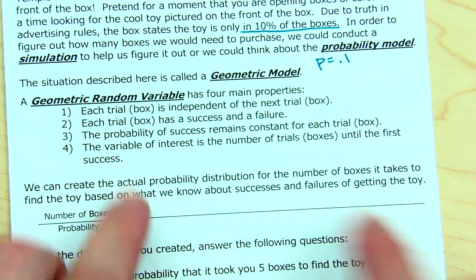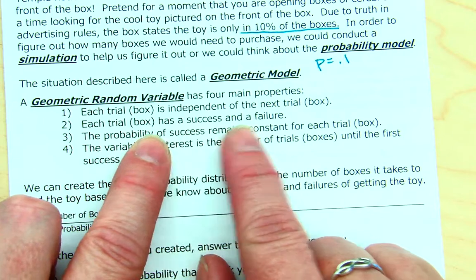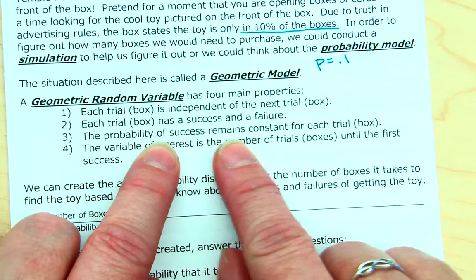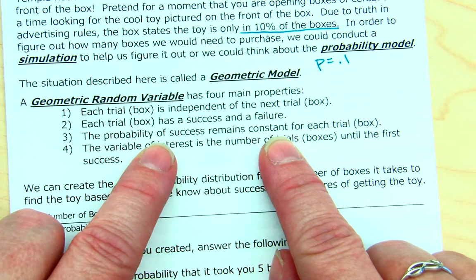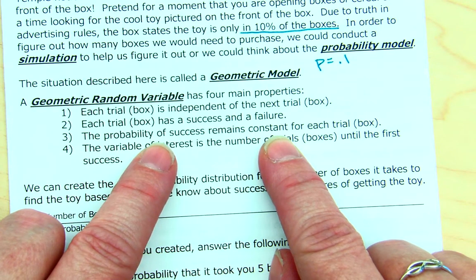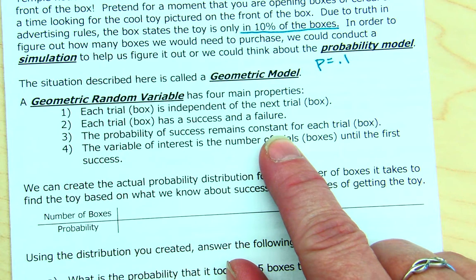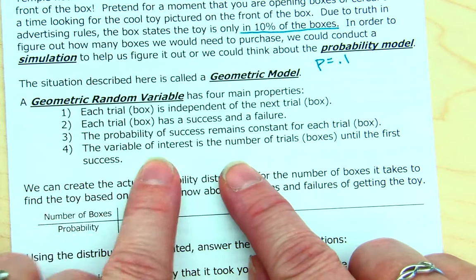Each box is either a success or failure. We got the toy we want or we didn't. The probability of success remains constant. Every single time there's a 10% chance. Just because we opened 8 boxes and didn't get it doesn't mean it's more likely the next time. It's still a 10% chance.